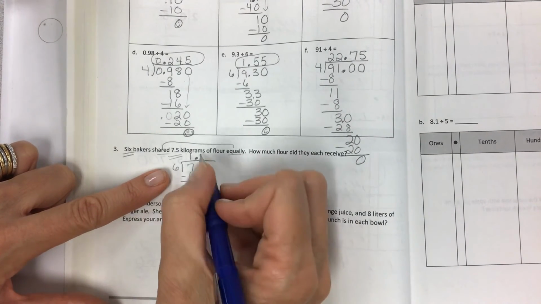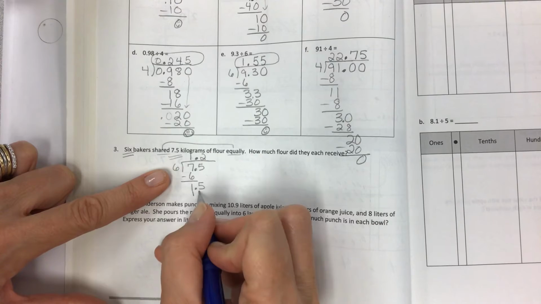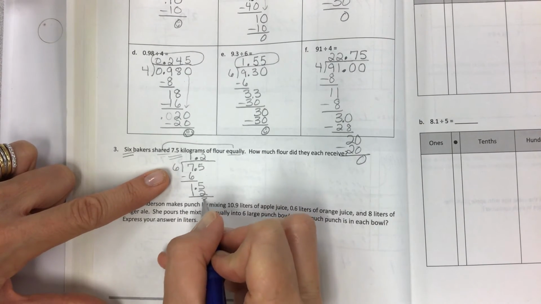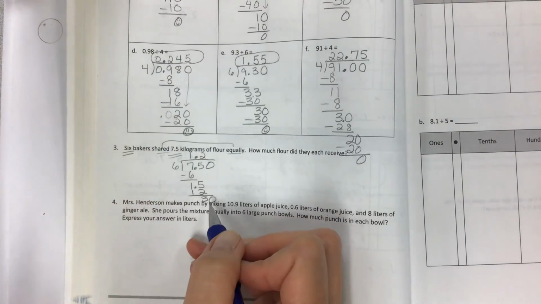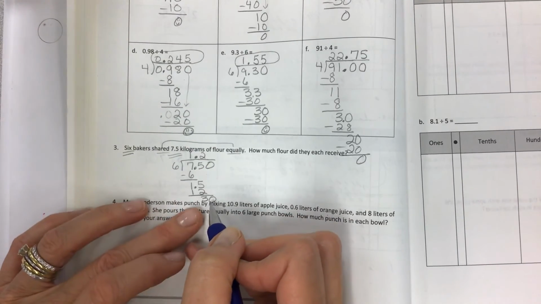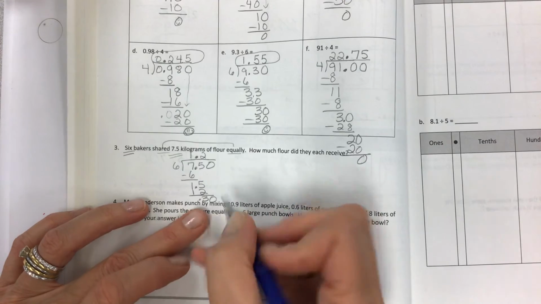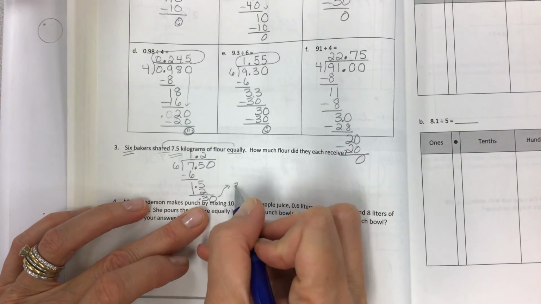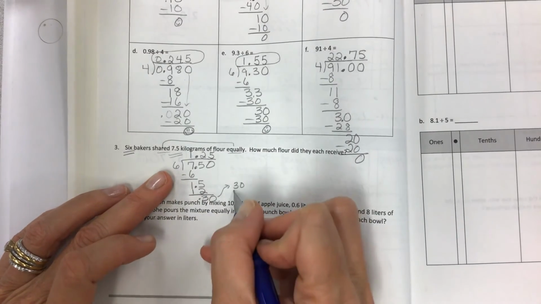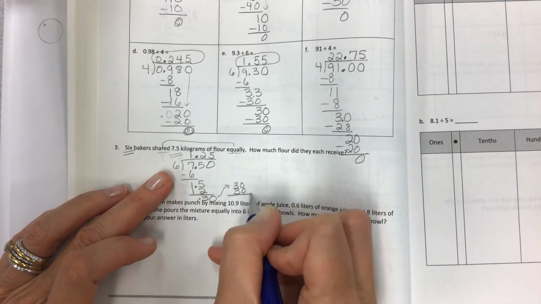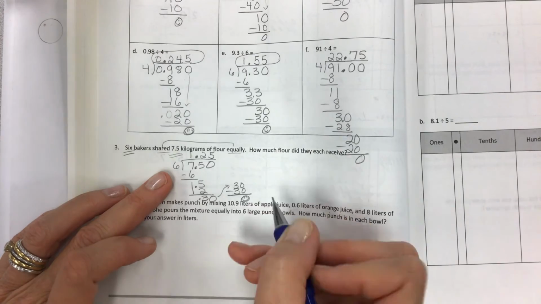In 6 groups, you can fit 2 in each group for a total of 12. That would leave me with 3. I'm going to annex this 0. I hate these. They're always so squishy. But I have my 30 hundredths, and then I always have to do this, 30. But divided by 6 is 5, and I'm going to use 30, and we will end up with 0.